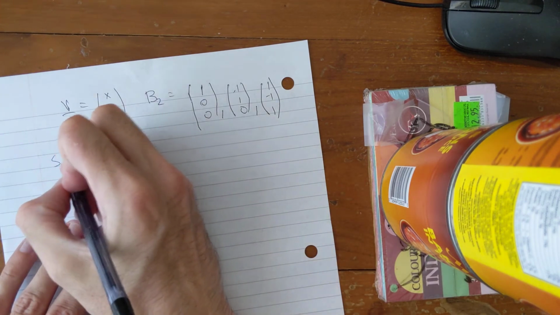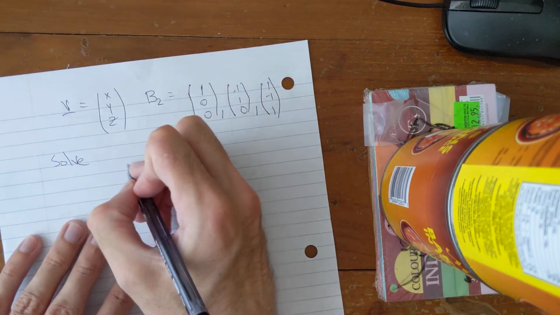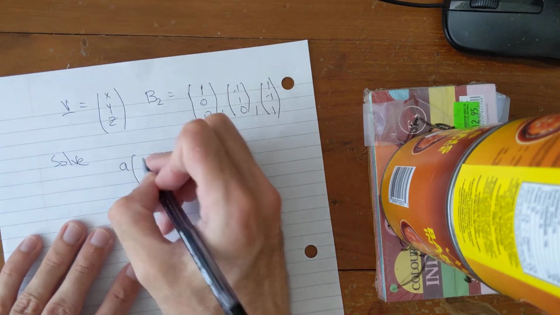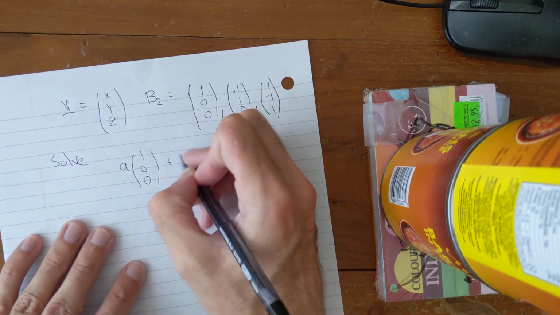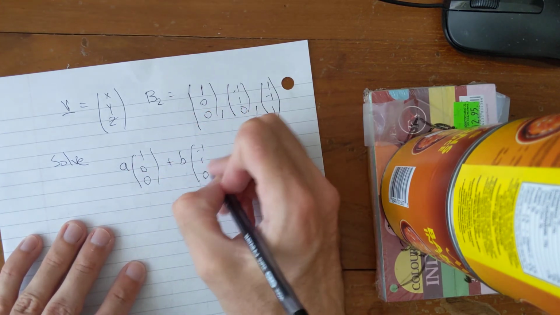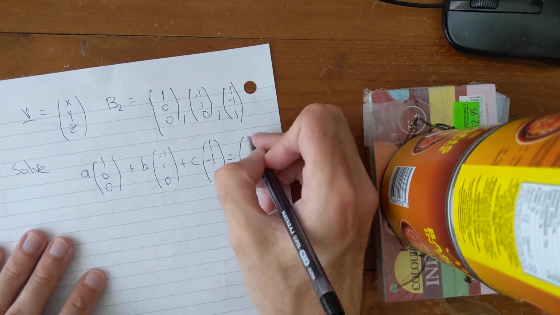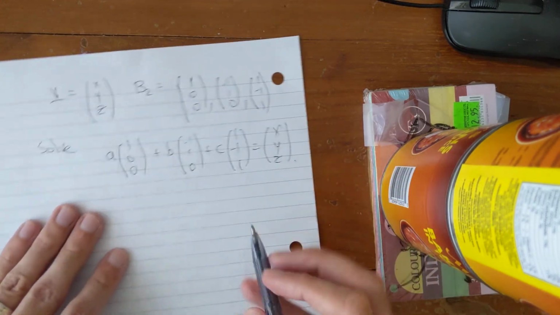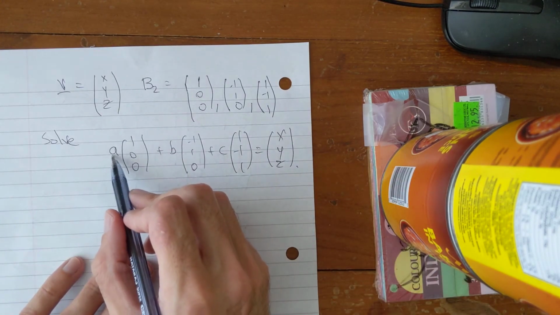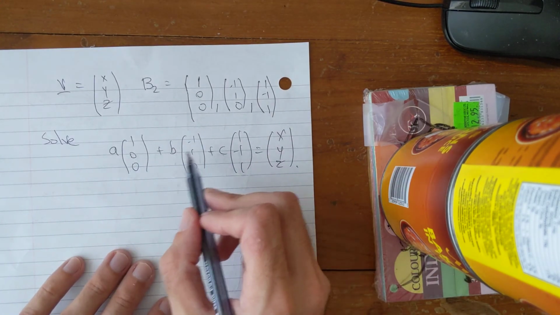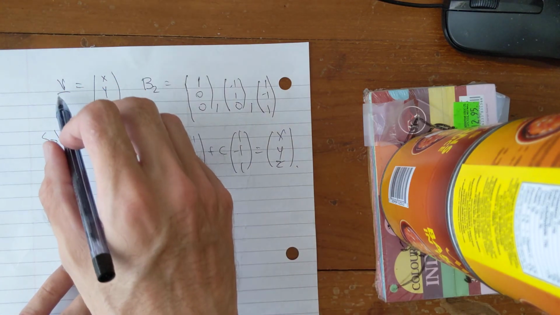So we must solve a times 1, 0, 0 plus b times negative 1, 1, 0 plus c times 1, negative 1, 1 equals x, y, z. And once we do that, the values for a, b, and c, we'll put into the coordinate vector for v.